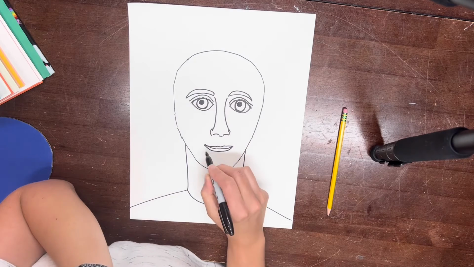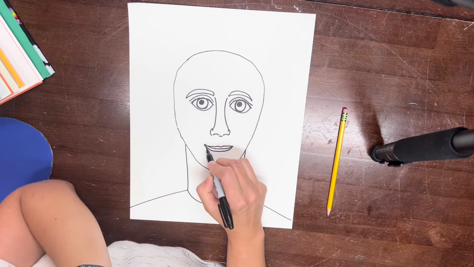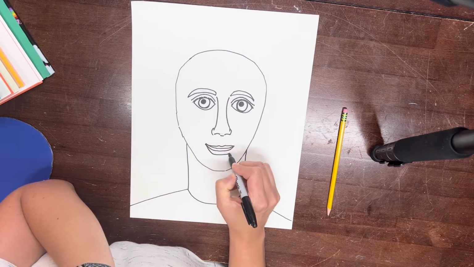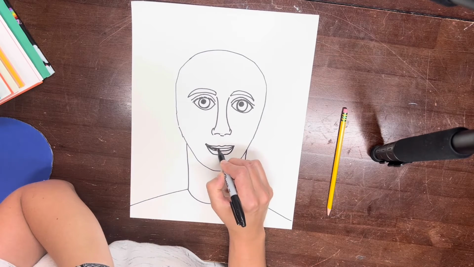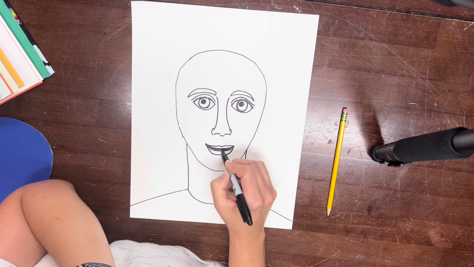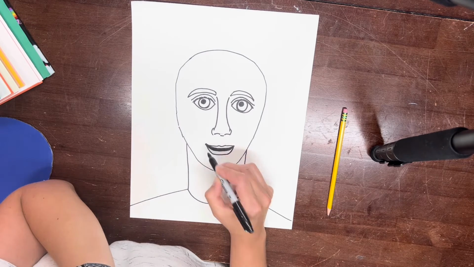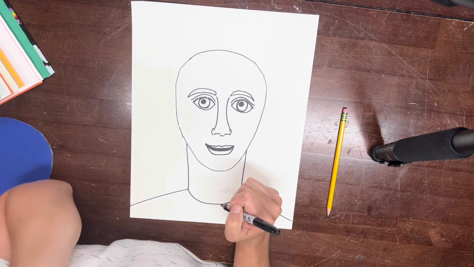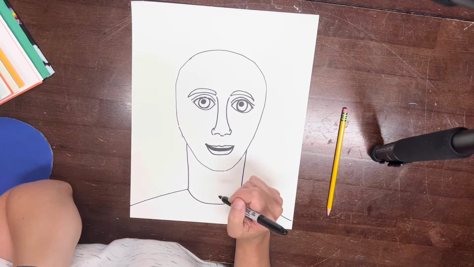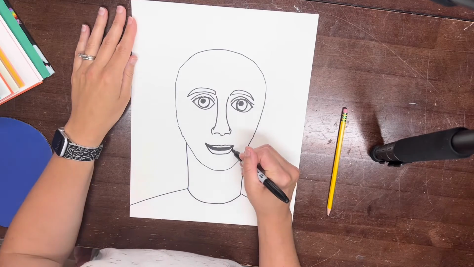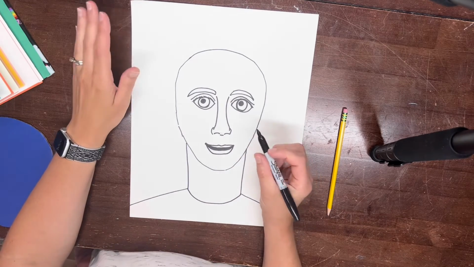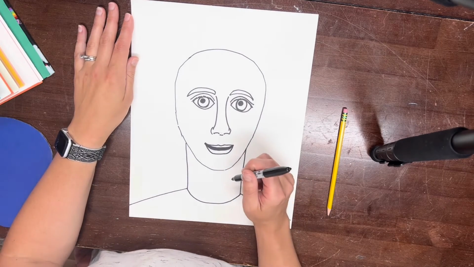If I wanted my mouth to be open, I actually can just draw a second line here, and then I could color that in. Easy peasy. Now you can always change this when you go back after we're done with this tutorial and you kind of look at yourself in the mirror, and you can really look at what shape your lips have.